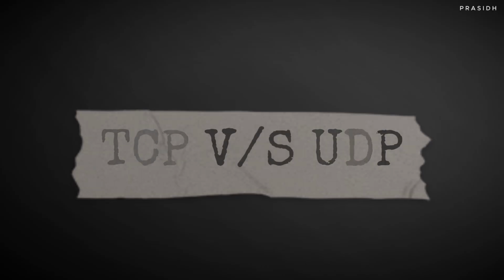TCP versus UDP. Now, ports work with two main protocols, TCP and UDP. TCP is like sending a registered parcel. It makes sure the delivery is correct, reliable, and in order. That's why things like websites, email, and remote logins use TCP.